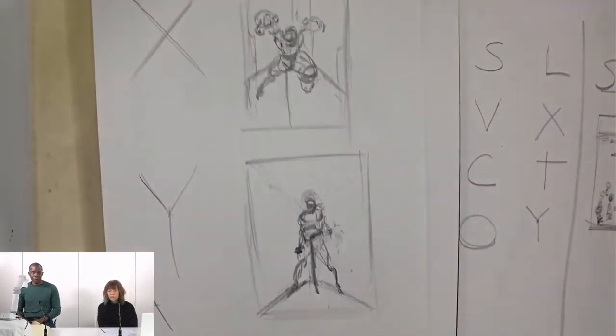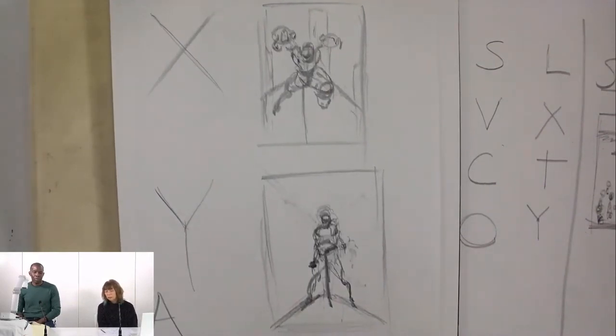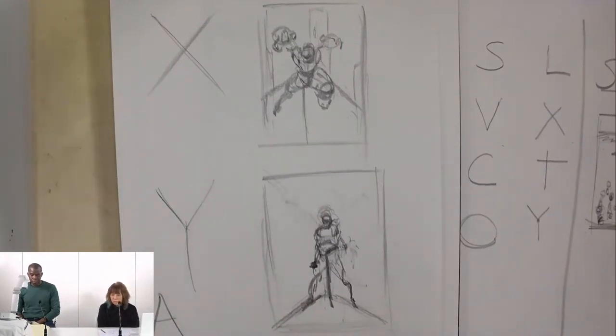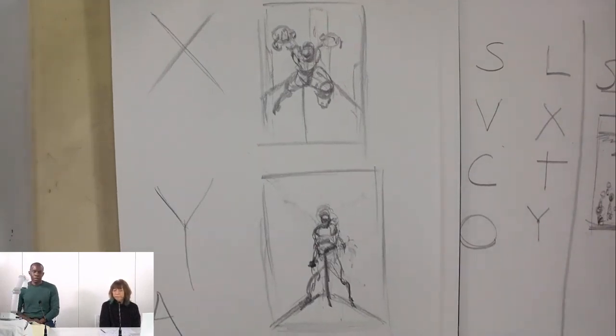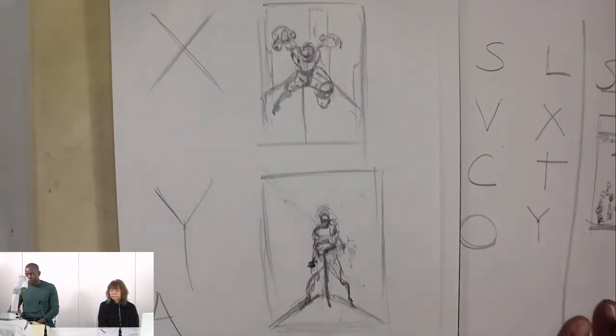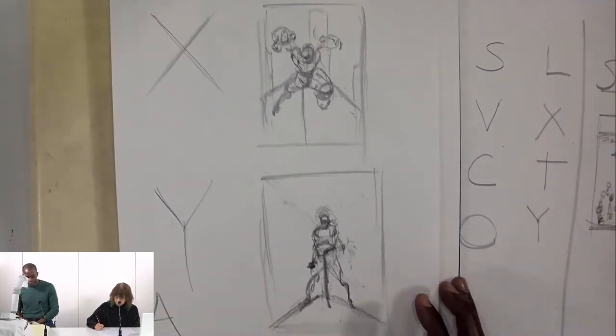So the thing to remember is, my advice when you do your thumbnails for your compositions is to really think about the abstraction first. Don't worry about what the subject matter is.